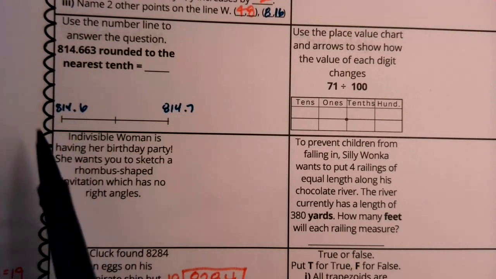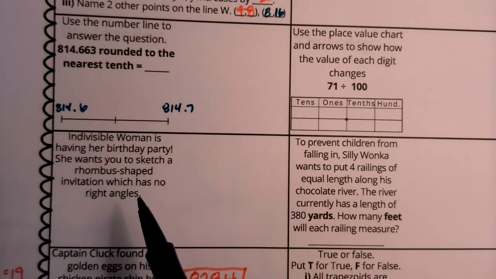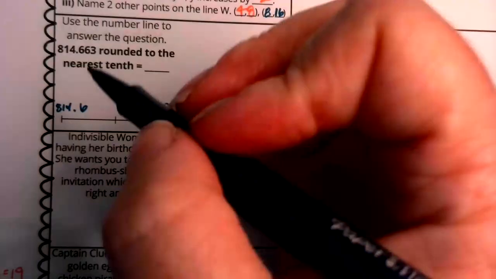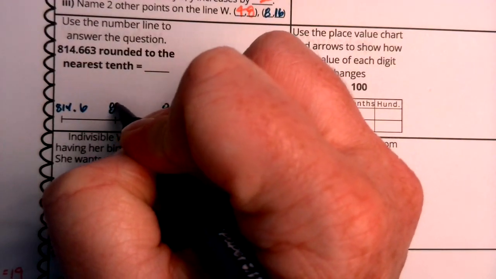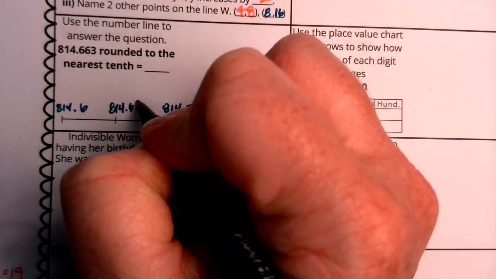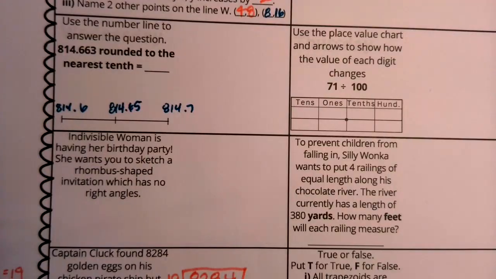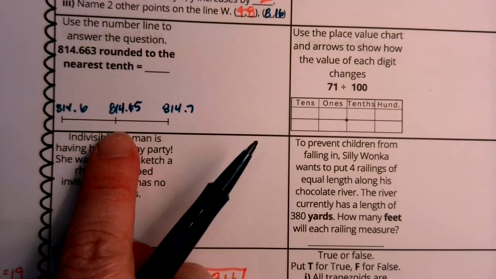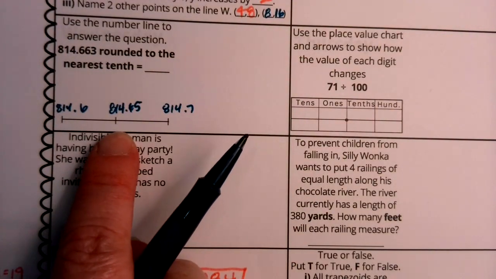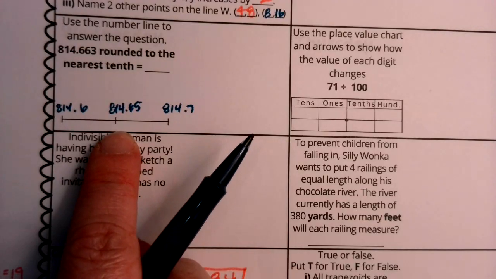So is it closer to the 6 tenths or the 7 tenths? Well, right there in the middle would be 814 and 65 hundredths. So that's the middle point. That's really the moment that makes or breaks how this is going to round.